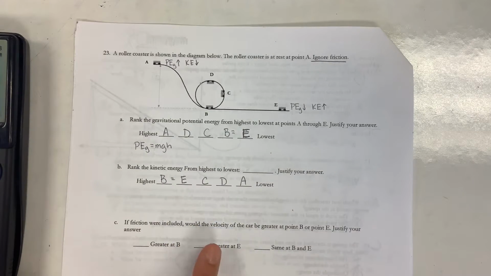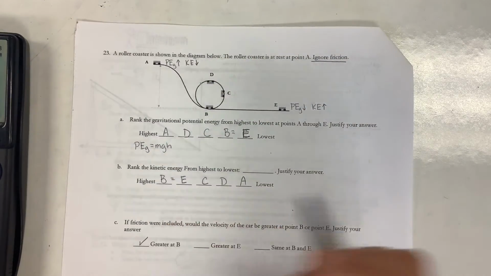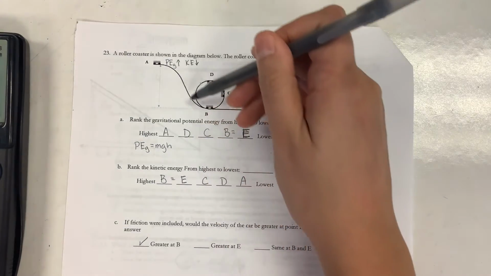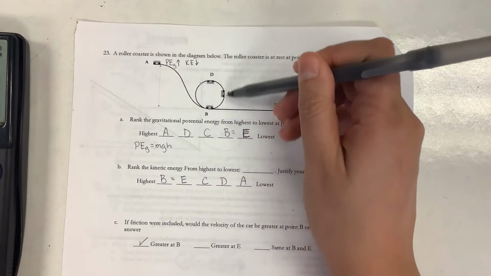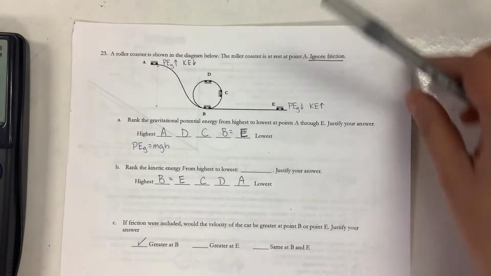If friction were to be included, B occurs earlier in time. Since friction takes time to take away energy from the system and B occurs earlier, B would have more energy and E would be slower. If you lose energy over time, the one that's earlier in the timeline is the one that has more of its energy still intact. So it goes faster at B.